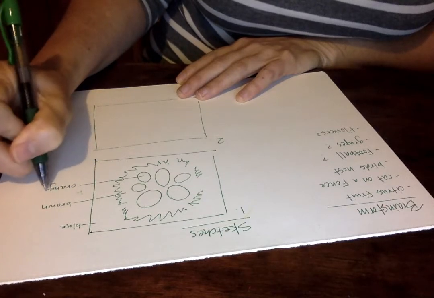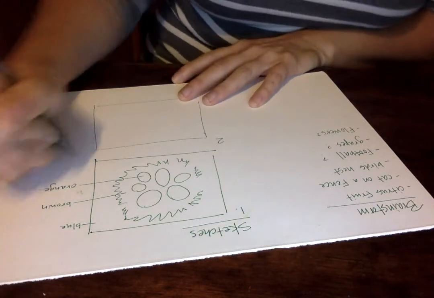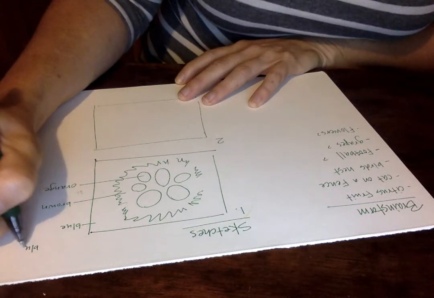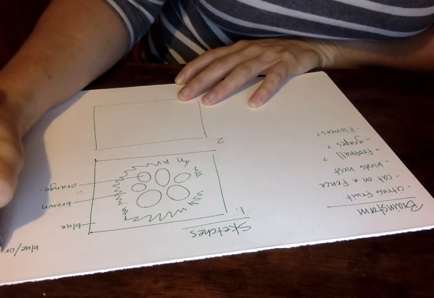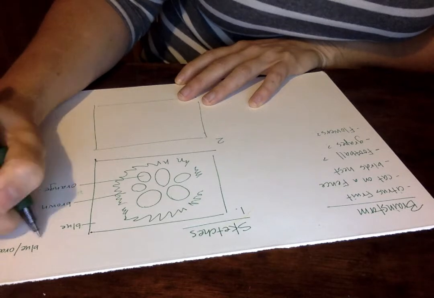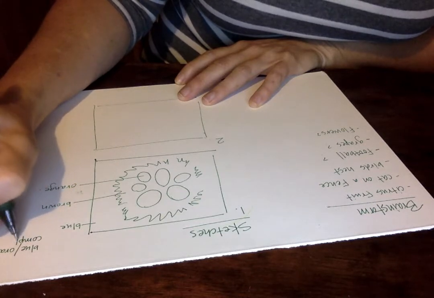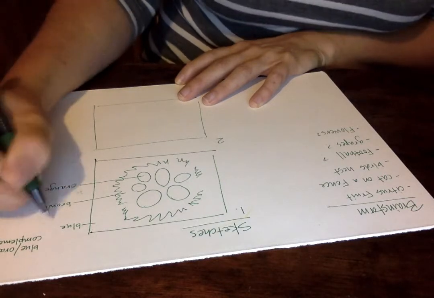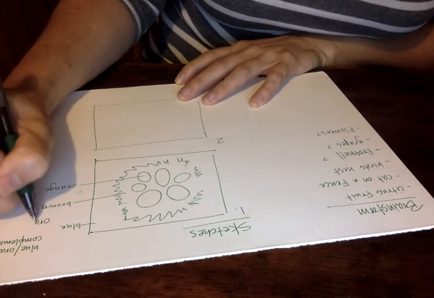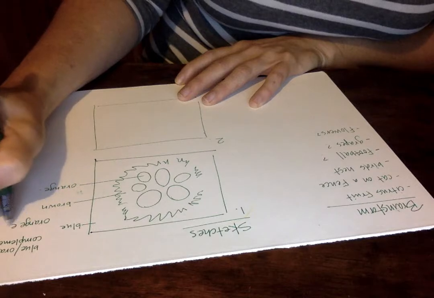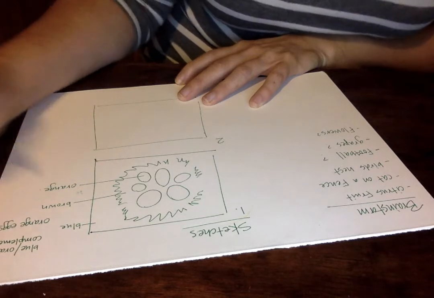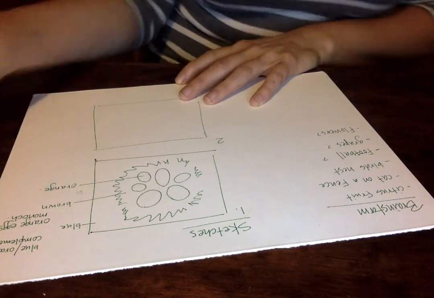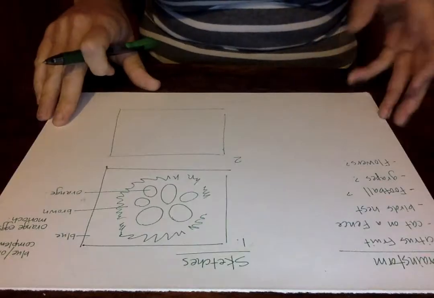This is my plan, okay? And then I could even include blue and orange are complementary. And I could write that the orange eggs will be monochromatic. Okay? This is what I'm looking for.